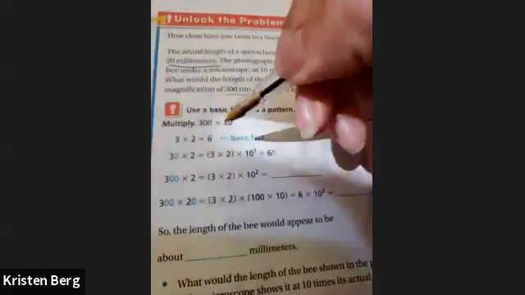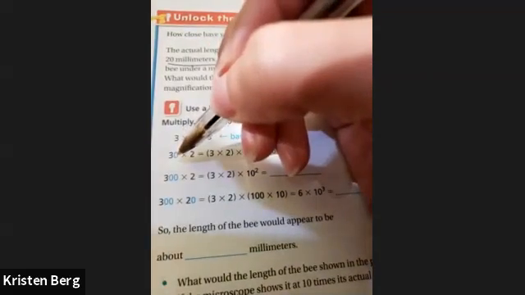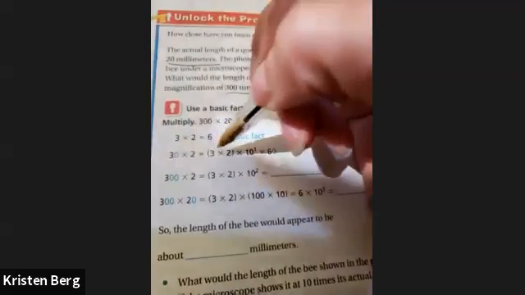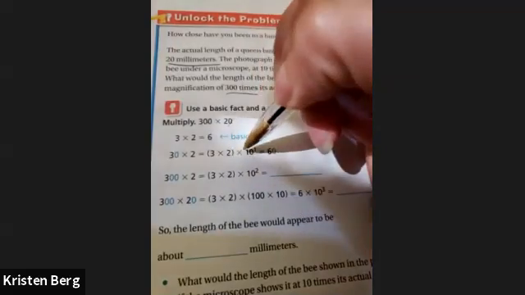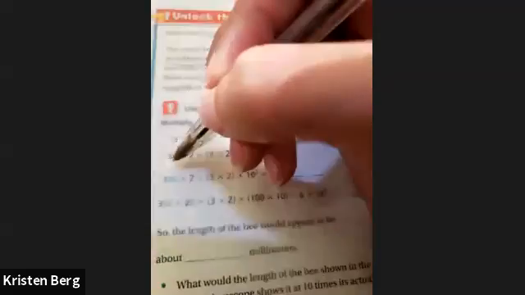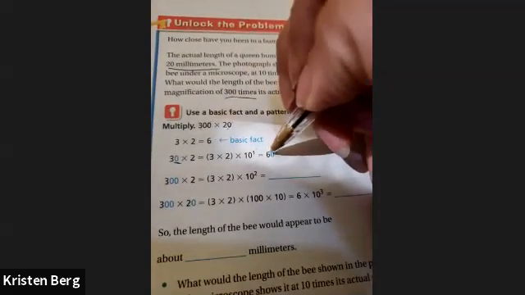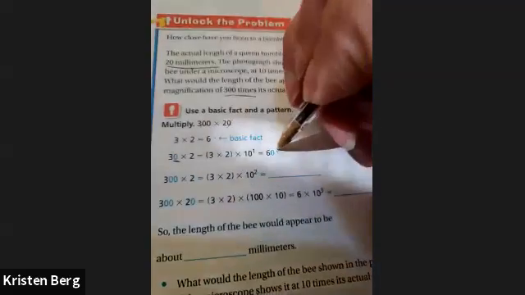So now, little steps. Do 3 times 2 and then times 10 to the first power, because 10 to the first power is just 1 zero. So 1 zero is 0, and then 3 times 2 is 6.